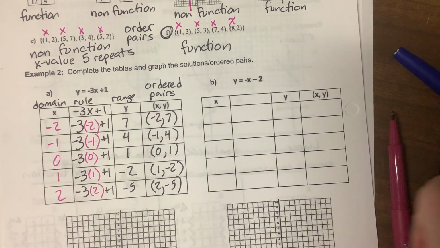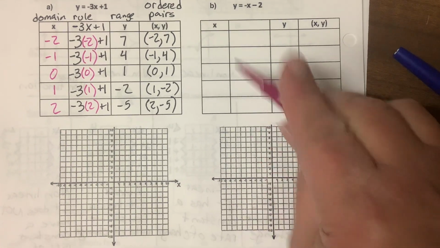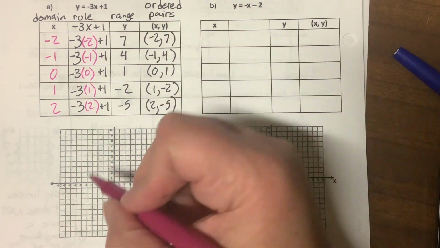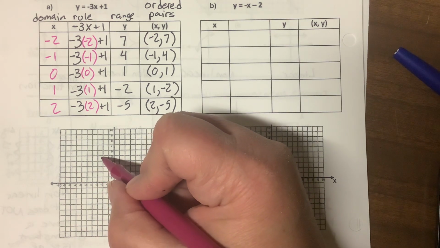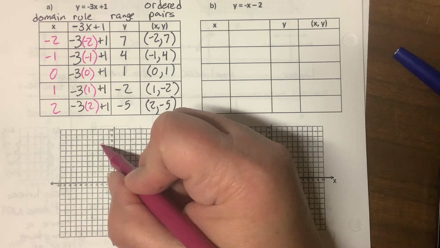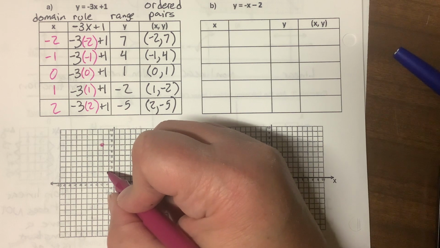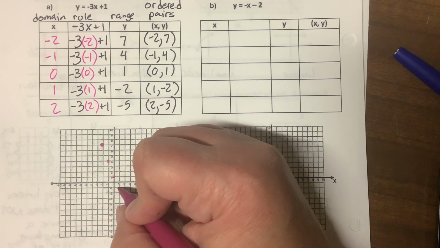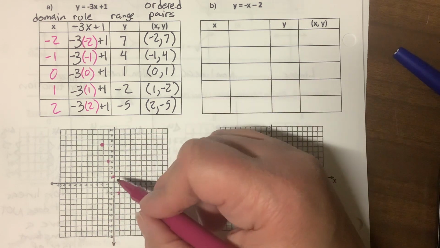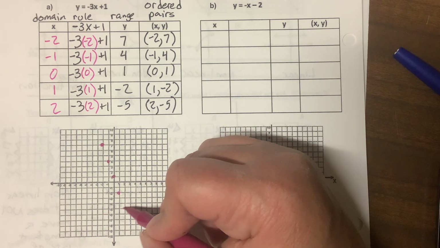All right, now I'm going to come down here and we'll graph a few points. I'm hoping you can see the... So, first point, negative 2, positive 7. Negative 1, negative 2. 1, 2, 3, 4, 5, 6. Next point, negative 1, positive 4. Negative 1, 1, 2, 3, 4. 0, positive 1. Right there. Positive 1, negative 2. Positive 2, negative 2, negative 3, negative 4, negative 5.